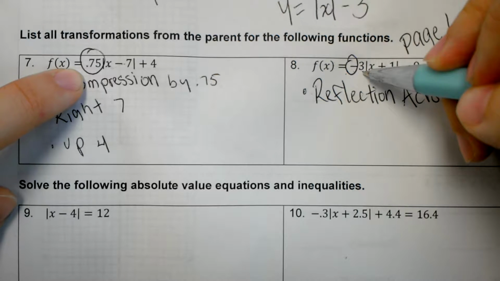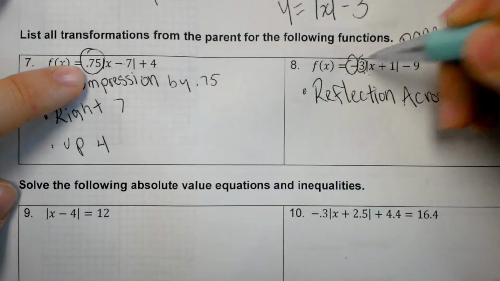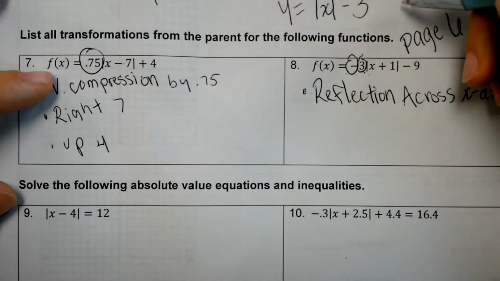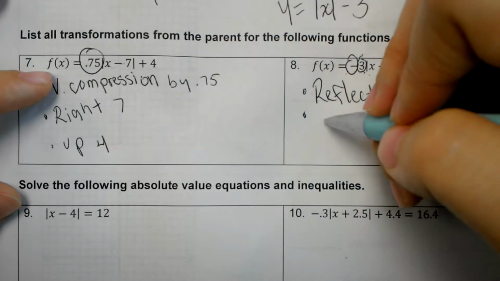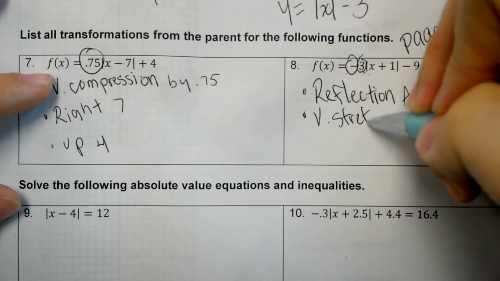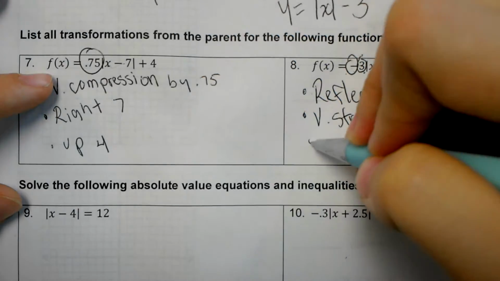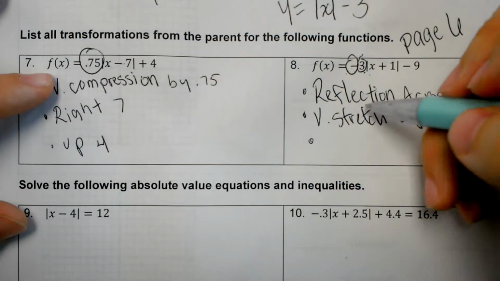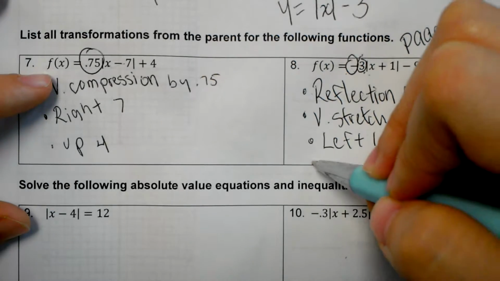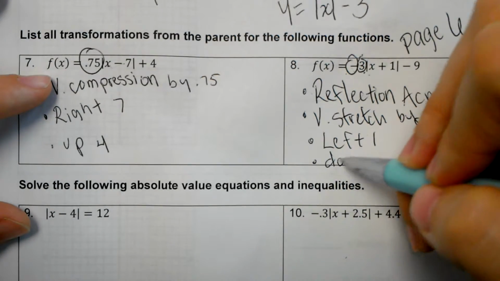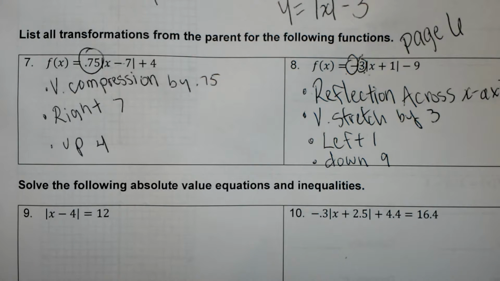Compared to number 7, where I had just a fraction or a decimal, that's a whole number. So I take that separately. So multiplying by 3, that's a vertical stretch by 3. Then plus 1, so I went to the left 1. And then minus 9, it went down 9. So again, you can check this in the calculator. You just put the equation in y1, graph it, and see what happens.